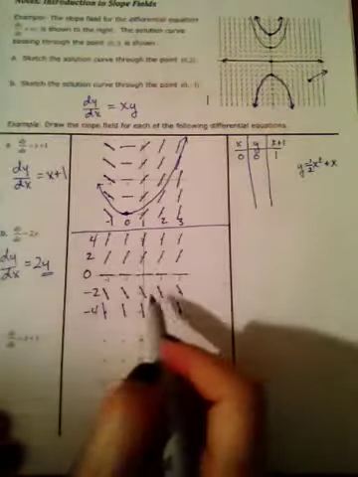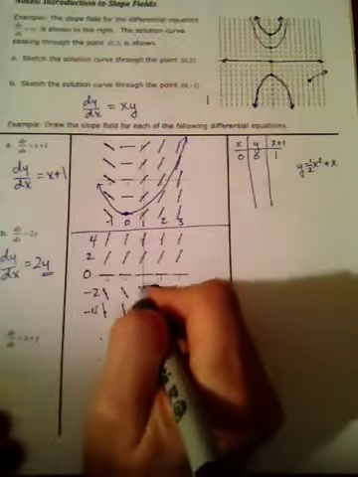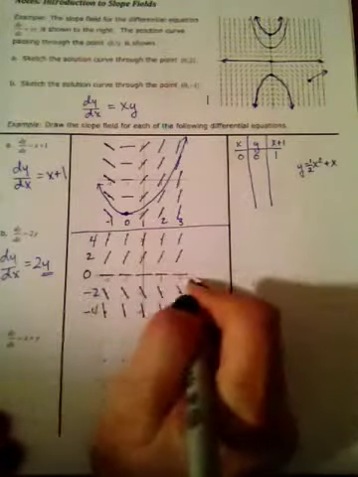And maybe you can see the solution curve. If we had a solution curve right here, it would go down to the right, and it would eventually, I think, flatten out as it goes to the left. We might have an asymptote right here.